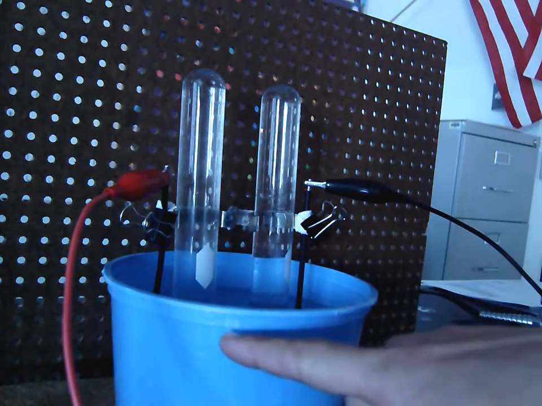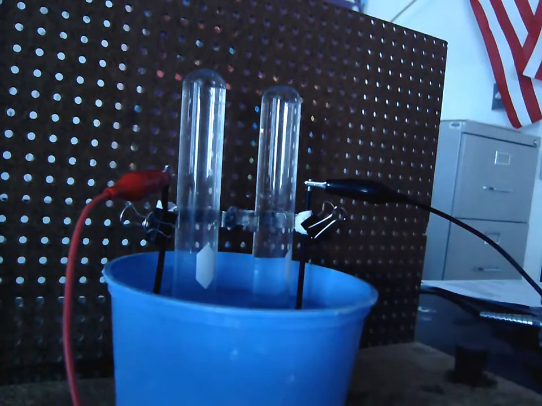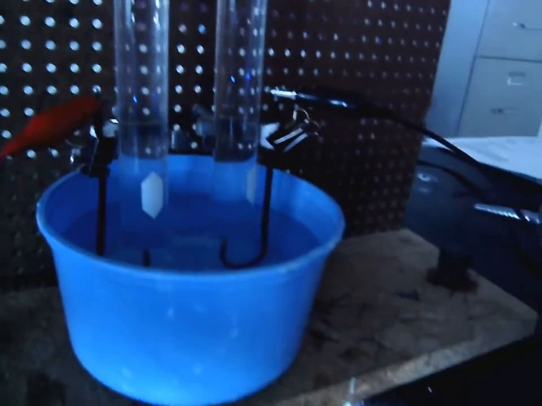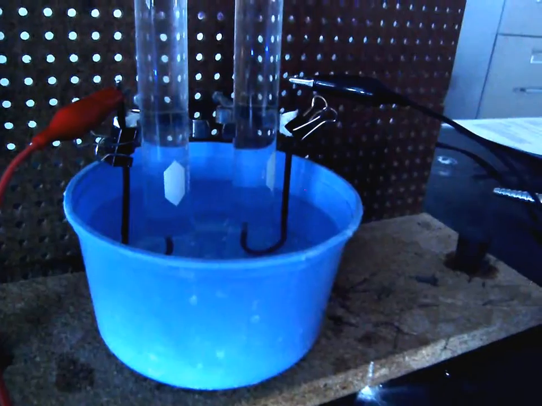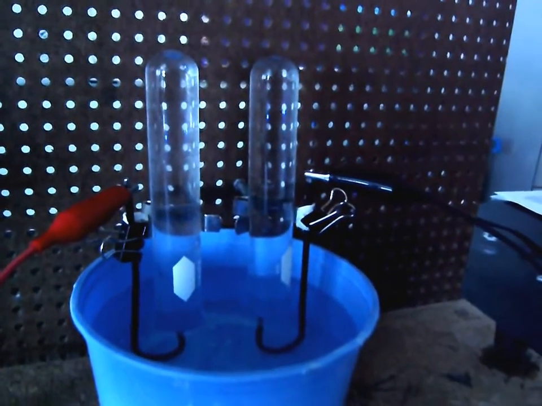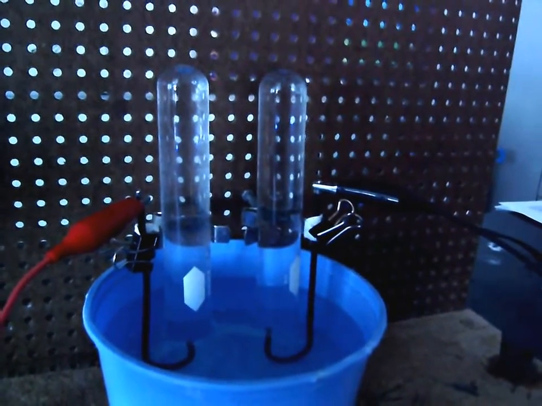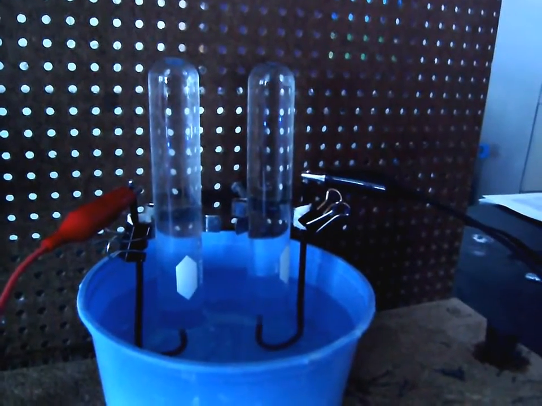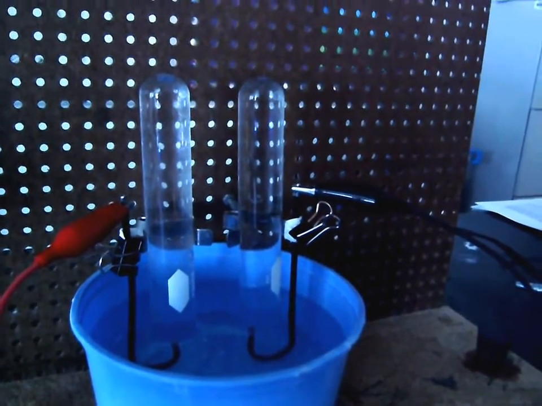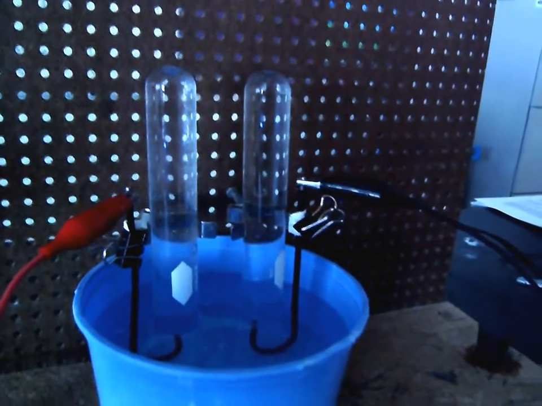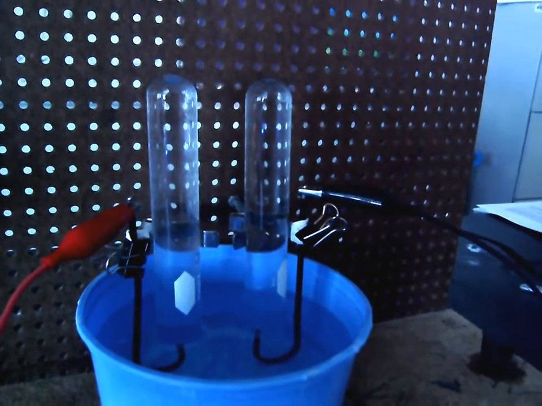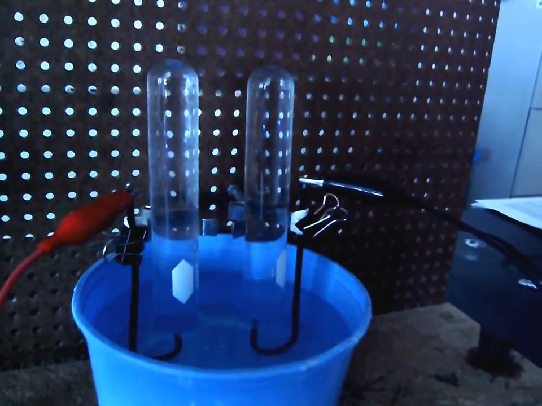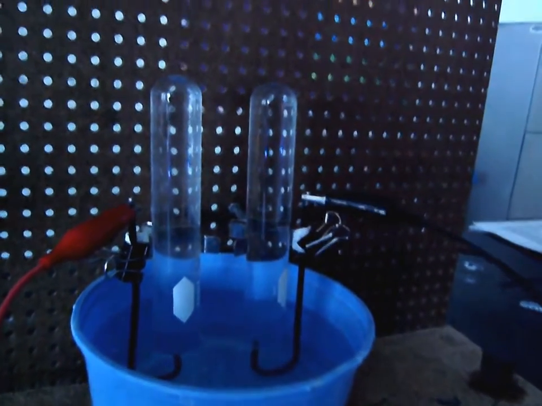Right here we have a bucket of water, and I'll try to move this so you can see. There's water inside that bucket. And then we have these two test tubes right here that are turned upside down. What you can't tell just yet is that there is water filling those test tubes. Those test tubes are full of water with the mouth of the test tube underneath the surface level of the water in the bucket, so that the water in the test tubes can't spill out.